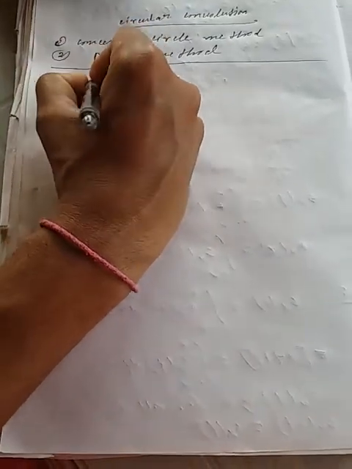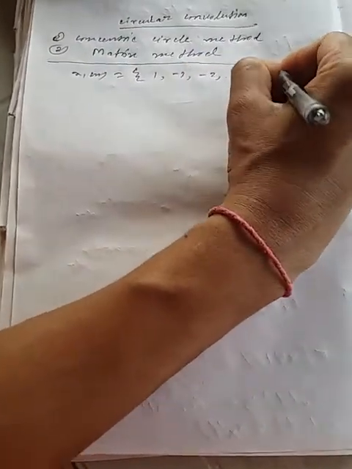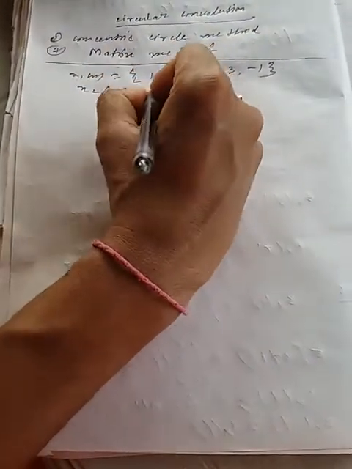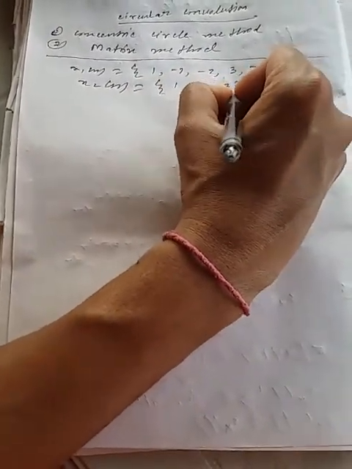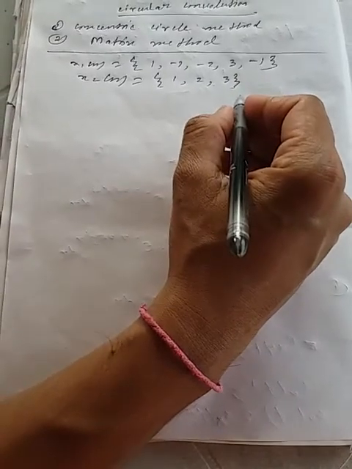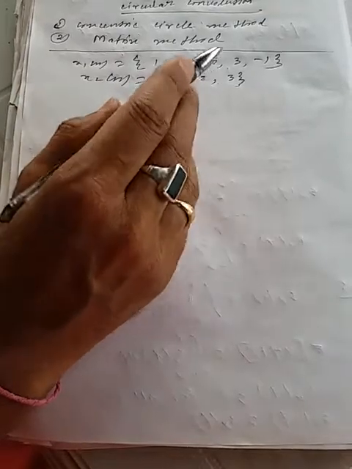Suppose x1[n] is given by 1, -1, -2, 3, -1, and another sequence x2[n] is given by 1, 2, 3. In circular convolution, it has to be remembered that both the sequences must have the same length.